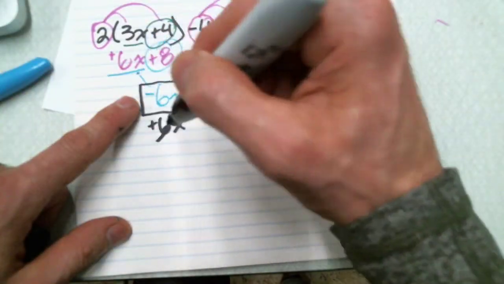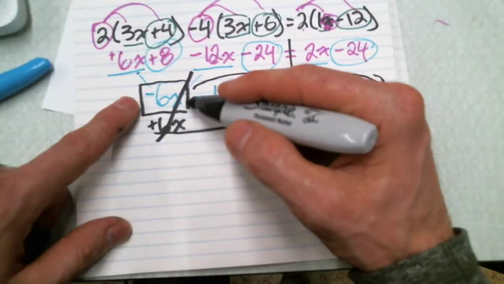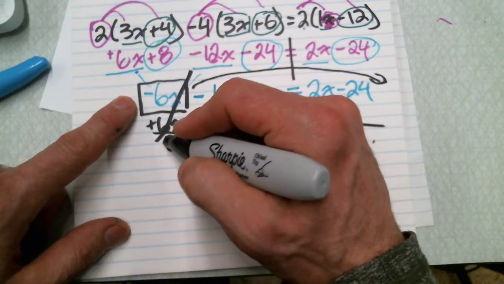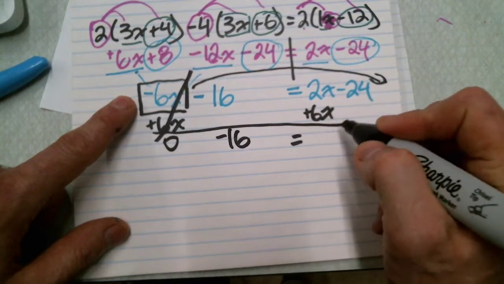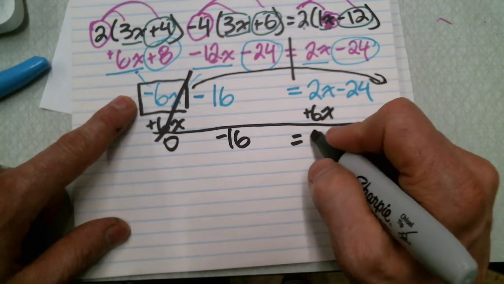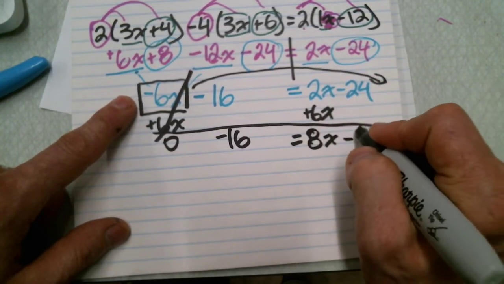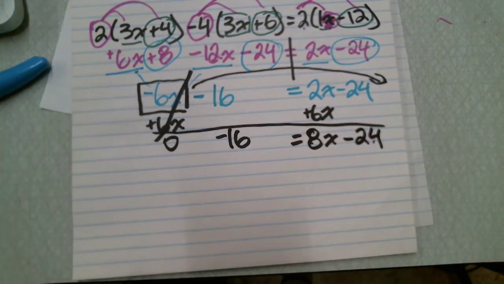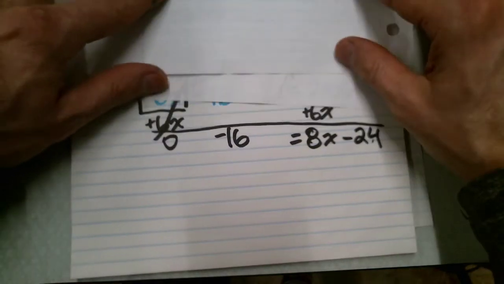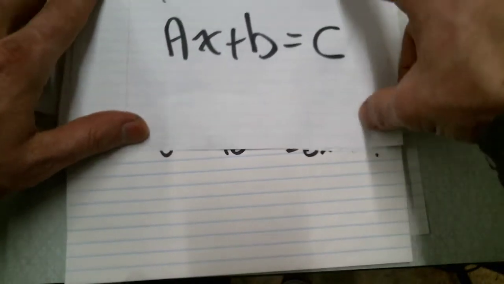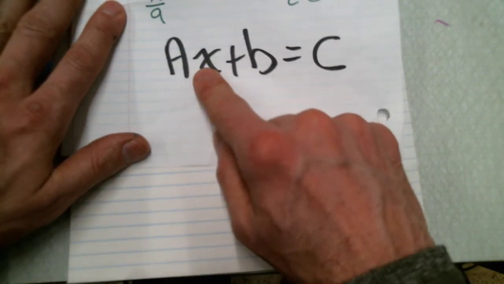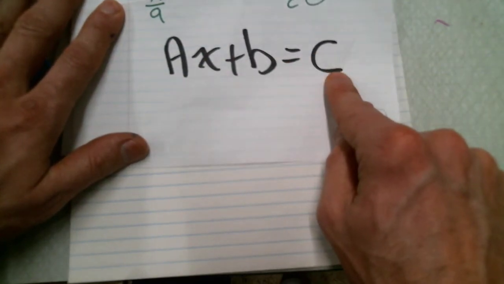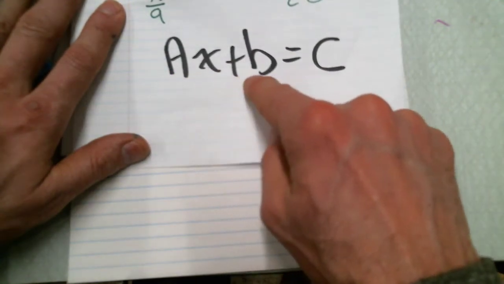Okay? Now these equal 0. If I have negative 6 apples and I add 6, I get 0. No x's on that side. I still have negative 16. Well, 2x and 6x gives me 8x, and I keep my coefficient. My constant. Now, look. What do you notice? I'm looking for a constant and a coefficient equals a constant. So ax plus b equals c.